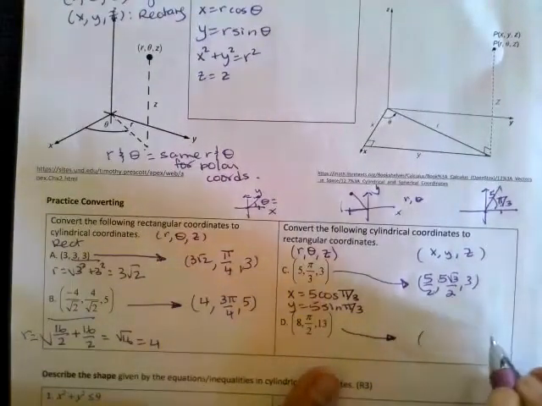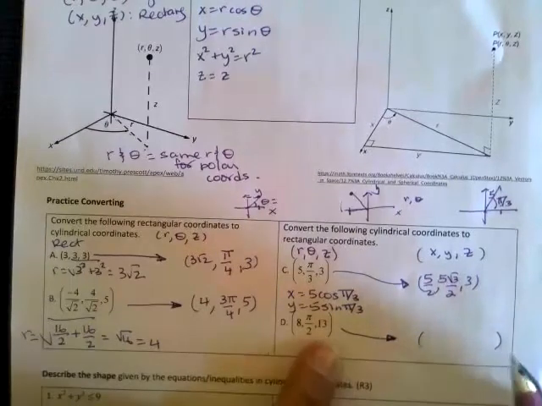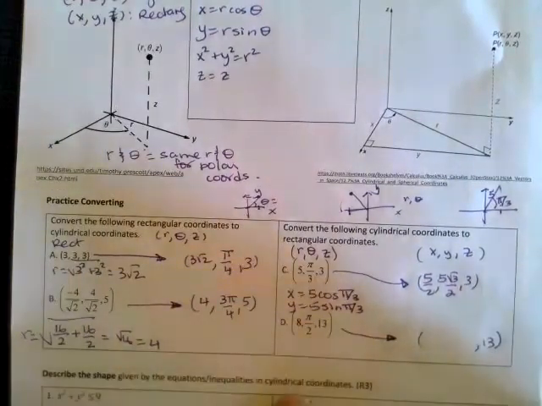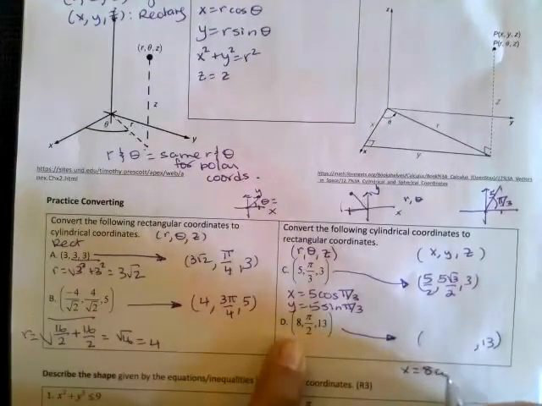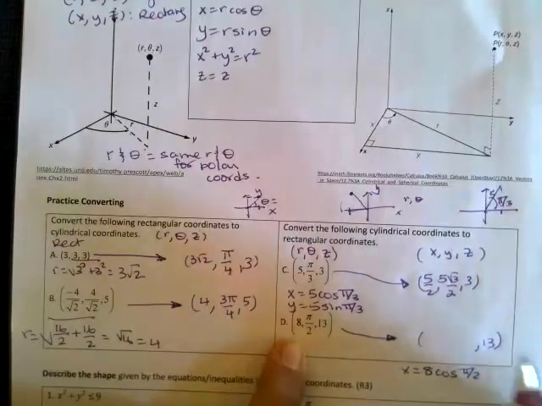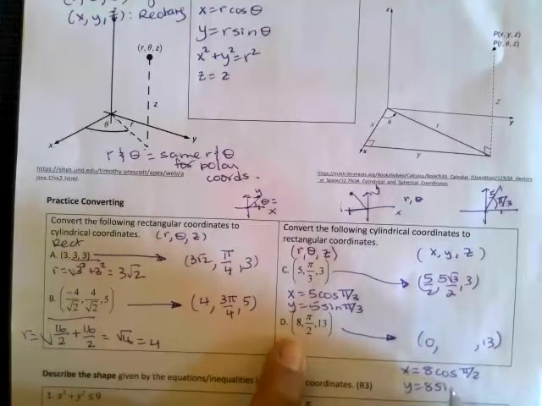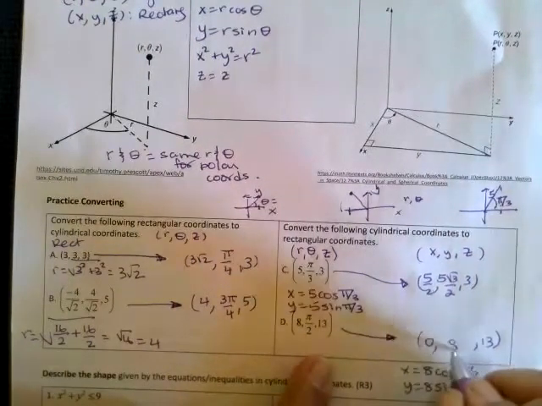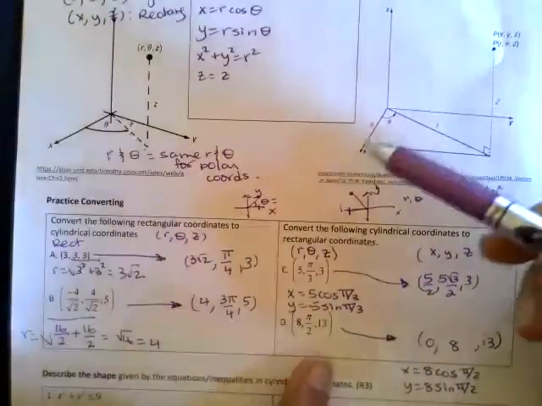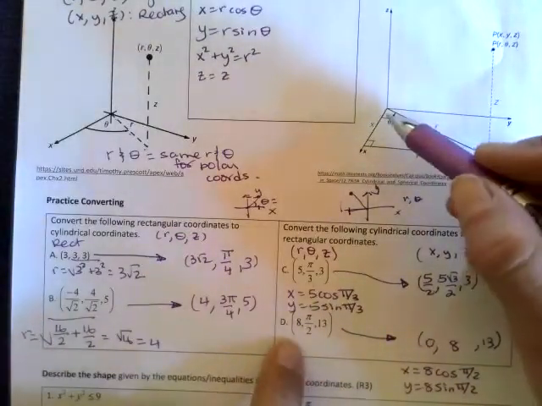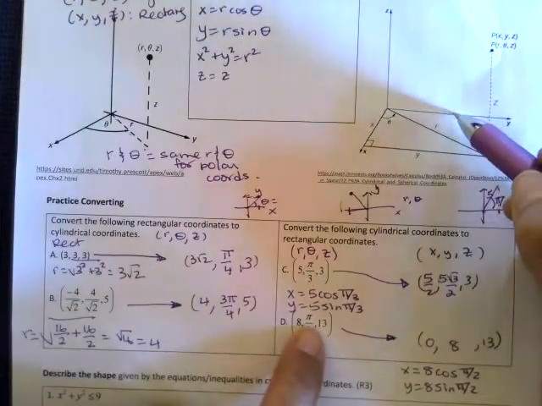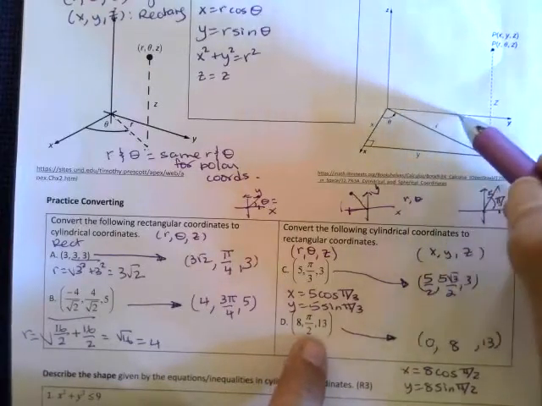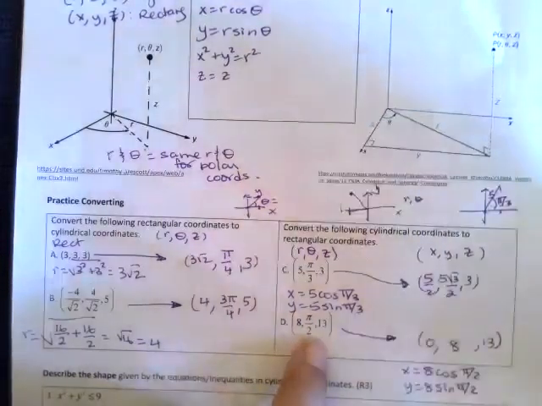If you want to pause and try this next one on your own, I think it would be a good idea. Okay, so z stays the same, so then I have 8, right? x equals 8 cos pi halves. Cosine of pi halves, you're up at the top, that's a 0. And y is 8 sine pi halves. Sine pi halves is 1, so that's 8. So we don't go out in the x direction at all. Theta is pi halves, so we're going to swoop all the way over to here on the y-axis, go out 8, and then go up 13.